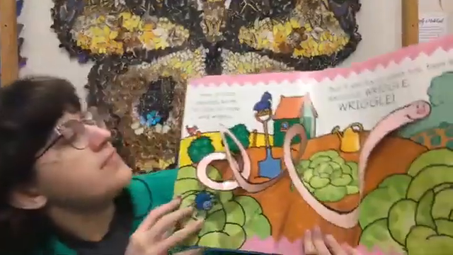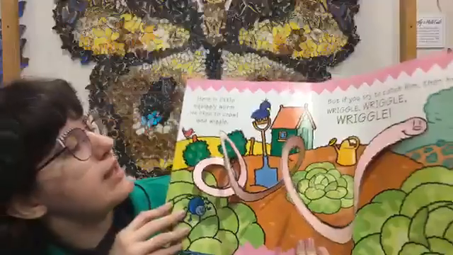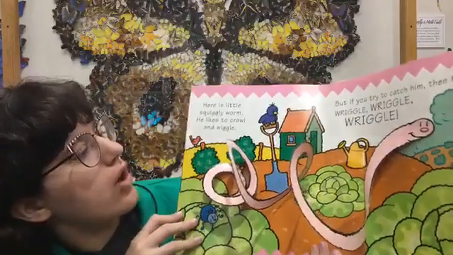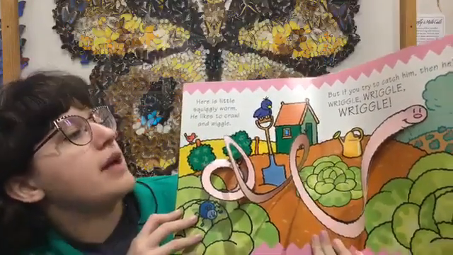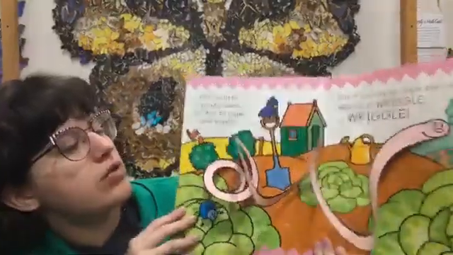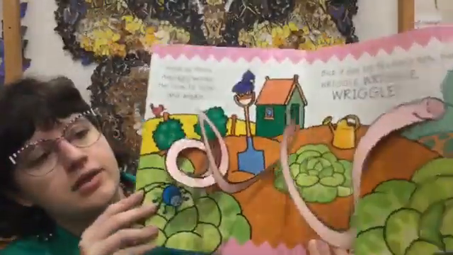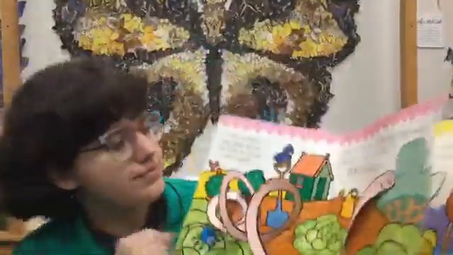Ooh! Here is a little squiggly worm. He likes to crawl and wiggle. But if you try to catch him, then he'll wriggle, wriggle, wriggle. There's our worm.